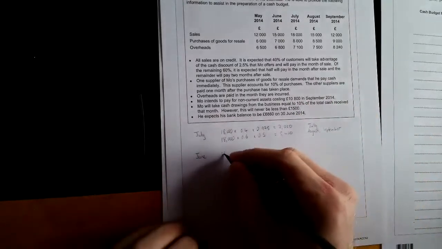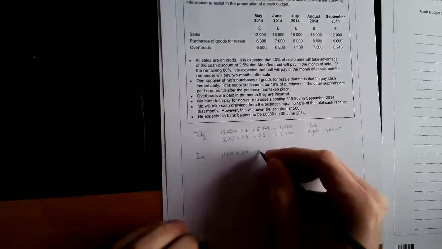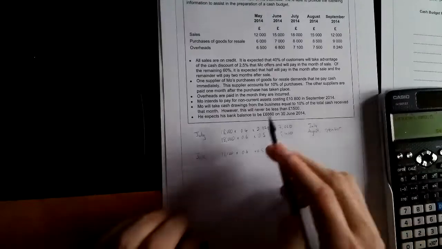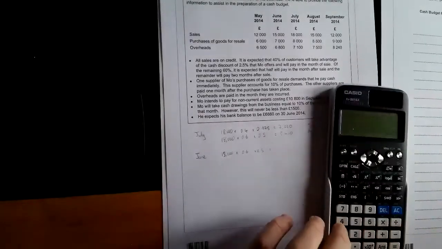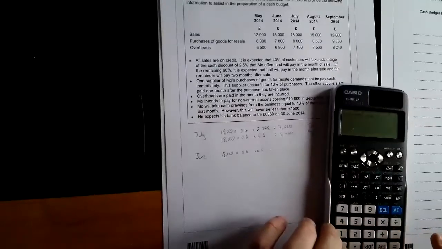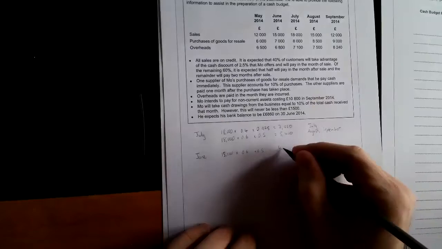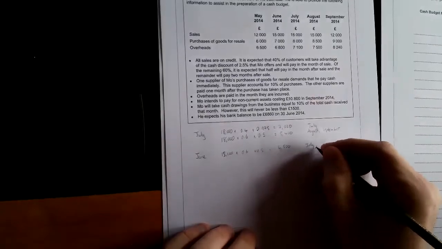They're the 60%, but again, it gets halved for each month. So June's was 15,000. So I do 15,000 times 0.6 times 0.5. So I get 4,500, and that will be in July and August.